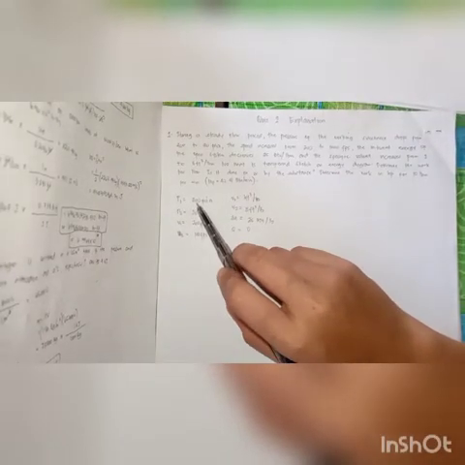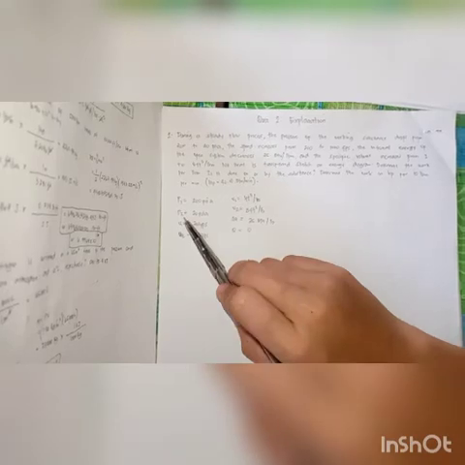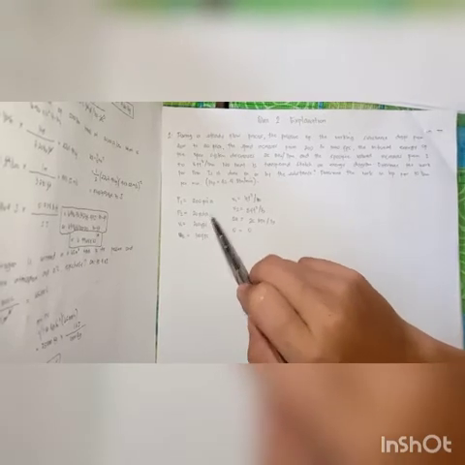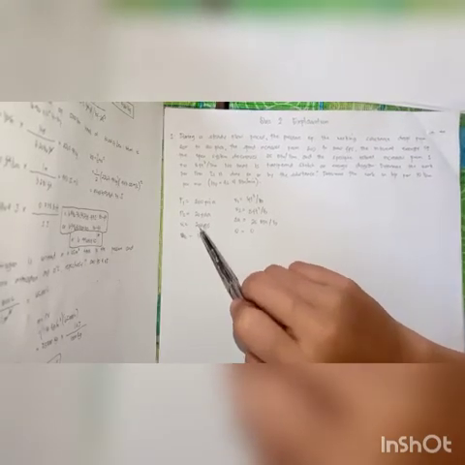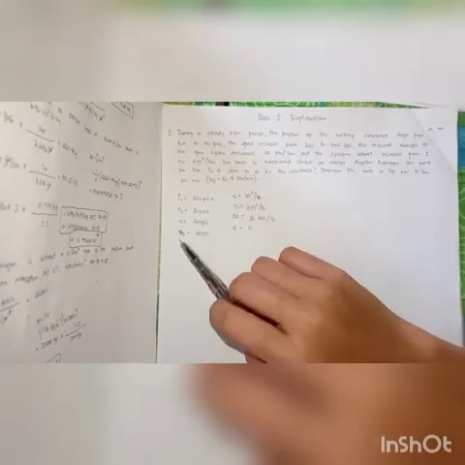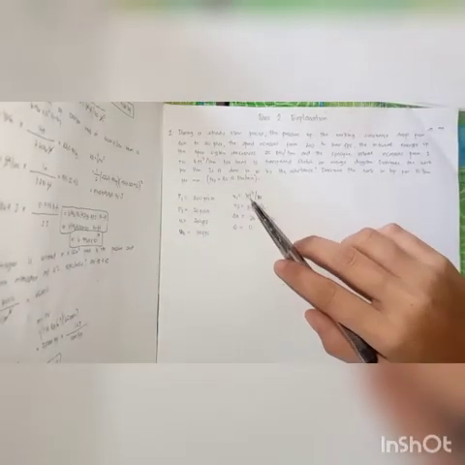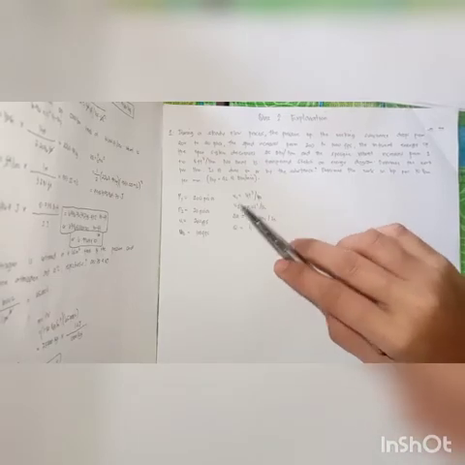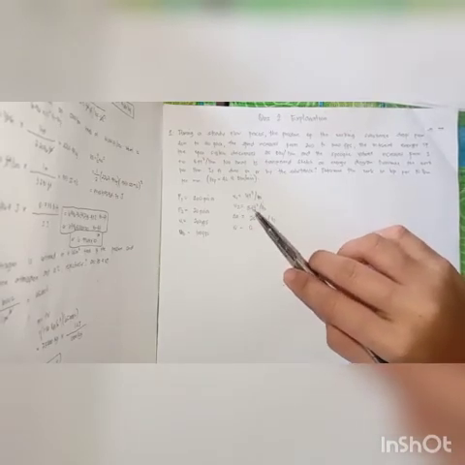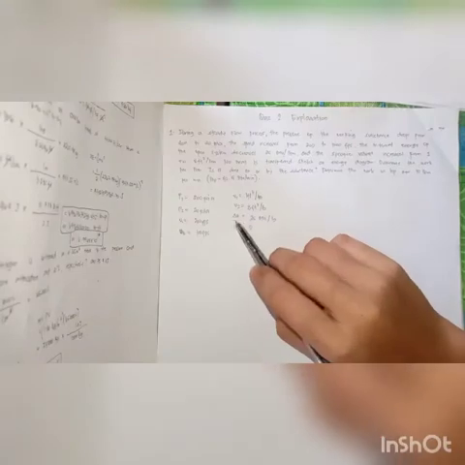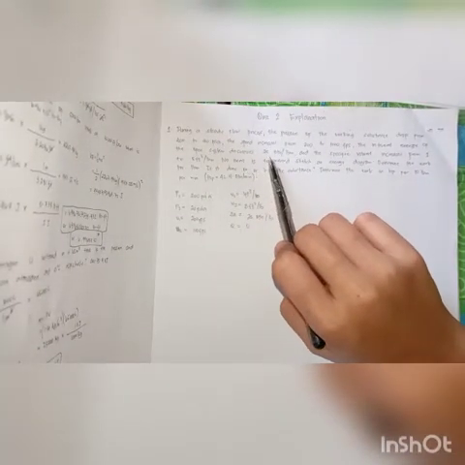The initial pressure is equal to 200 pounds per square inch. The final pressure is equal to 20 pounds per square inch. The initial speed is equal to 200 feet per second, and the final speed is 100 feet per second. The initial volume is equal to 1 cubic feet per pound. The final volume is equal to 8 cubic feet per pound. The internal energy of the system decreases 25 BTU per pound.